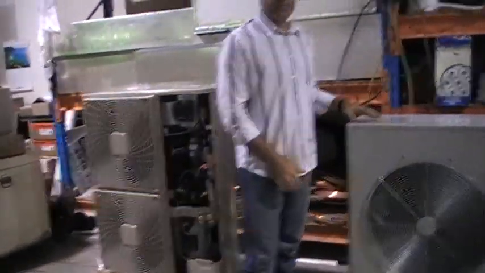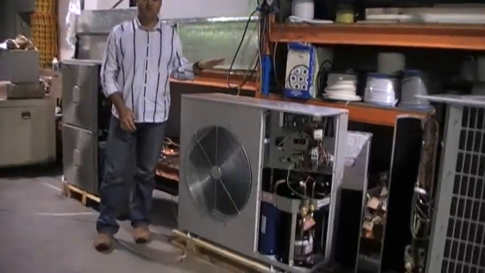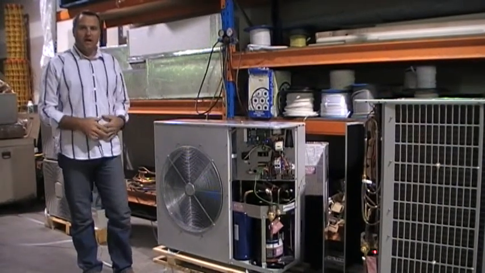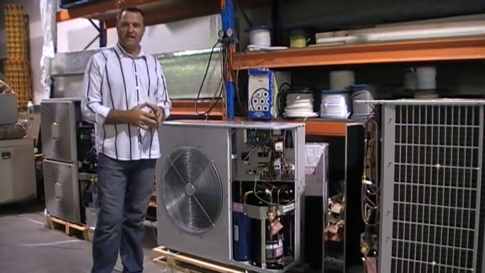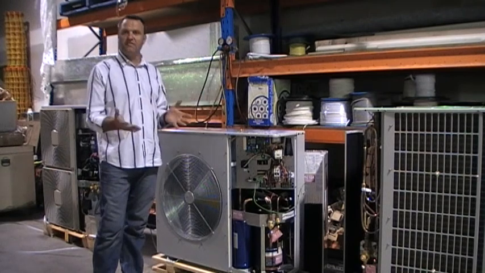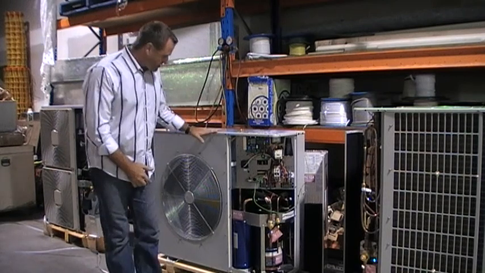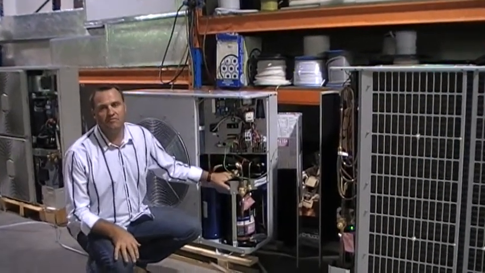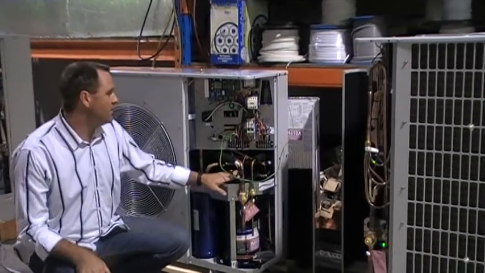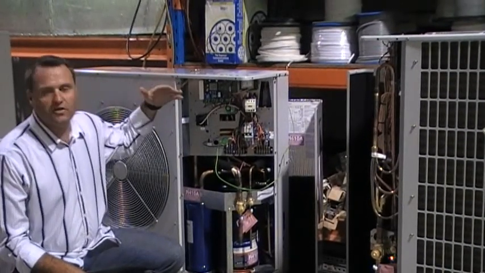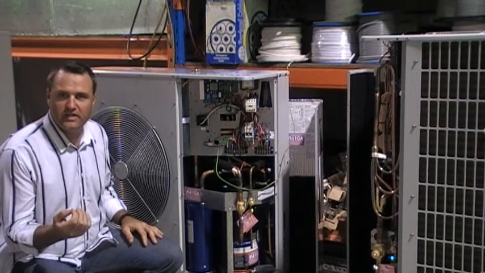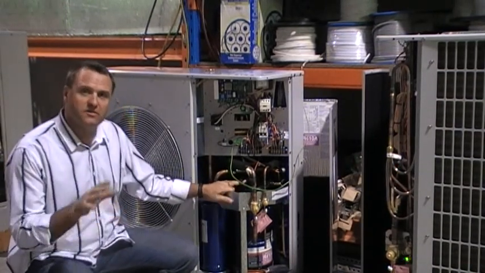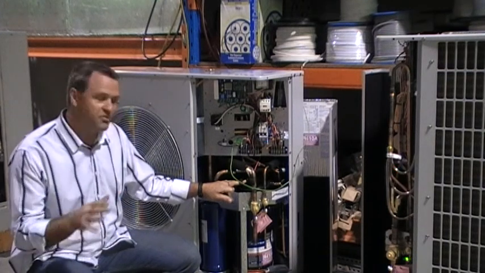Secondly, we have our standard cycling unit. Now, standard cycling units are pretty much the way air conditioning has been for the last 50 years. It's basically a compressor that has two speeds, 100% or stop. The way it works is the thermostat says I need cooling or heating, compressor starts, runs at 100% till the thermostat's fine, and then the thermostat tells the compressor to stop.